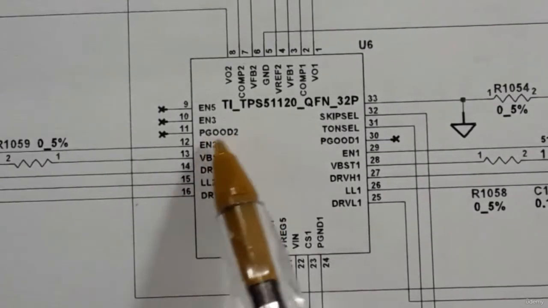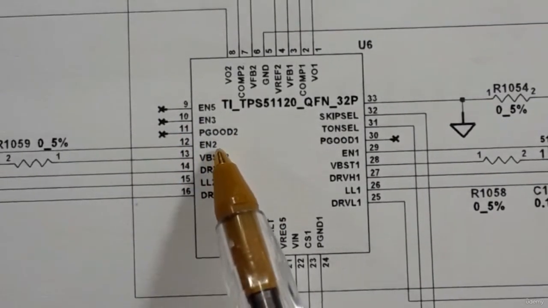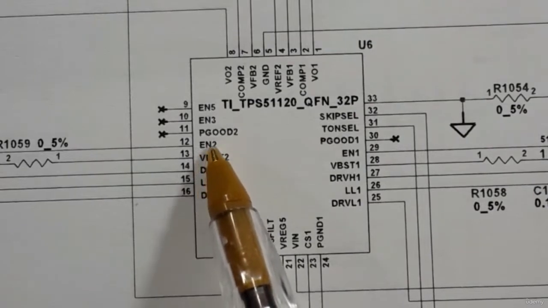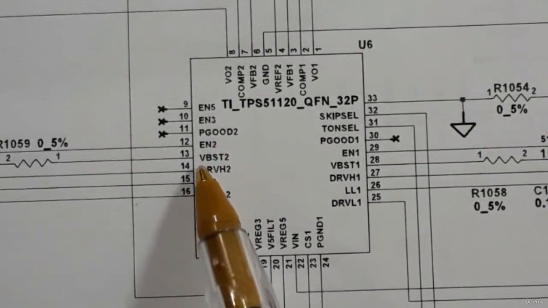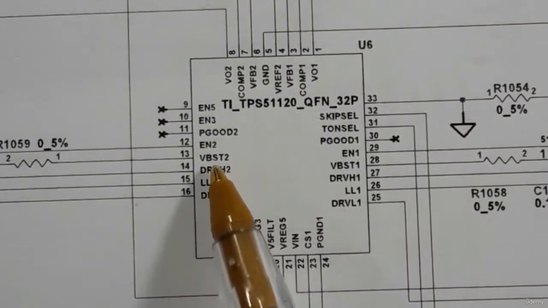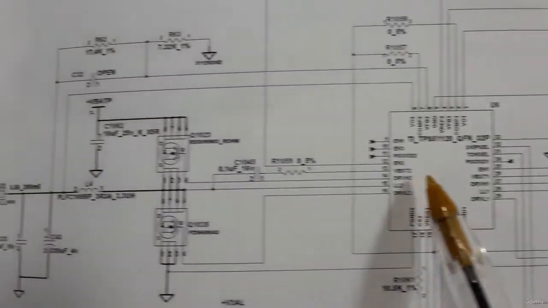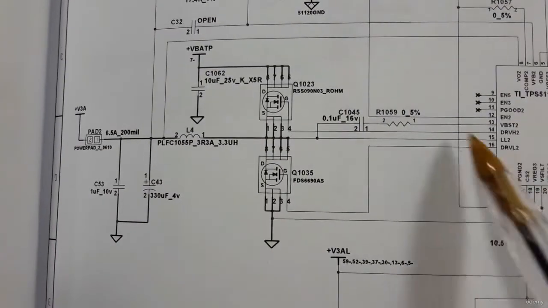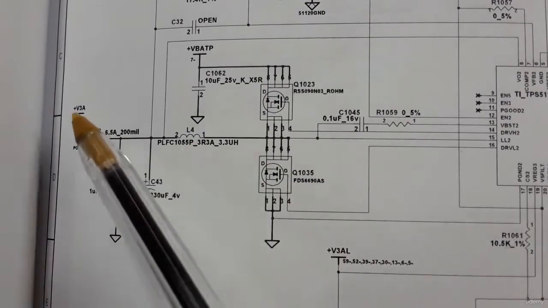The power good is also not connected. We have here the enable 2. Okay, we have the V boost 2. We have the drive high and drive low. This drive high and drive low control these two MOSFETs in order to generate 3 volts.